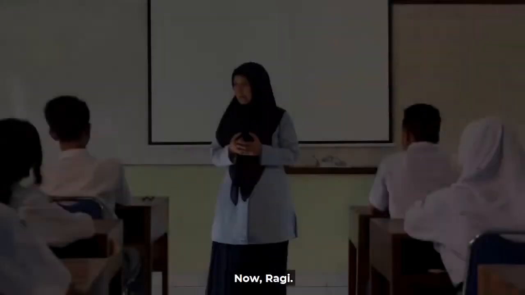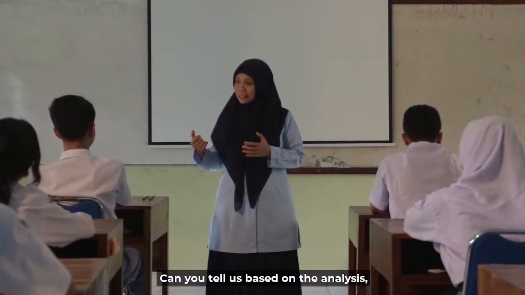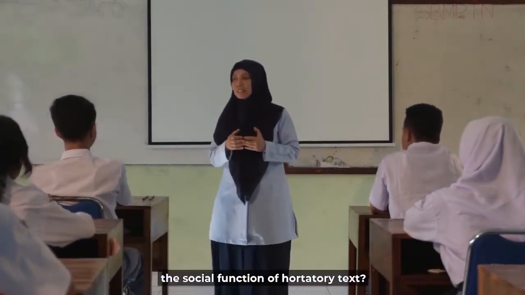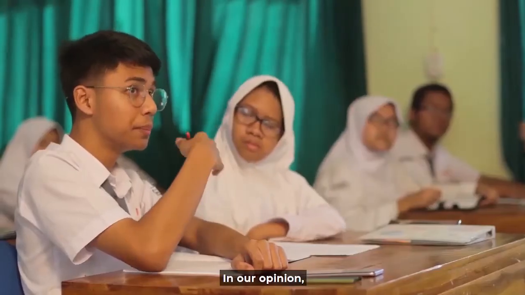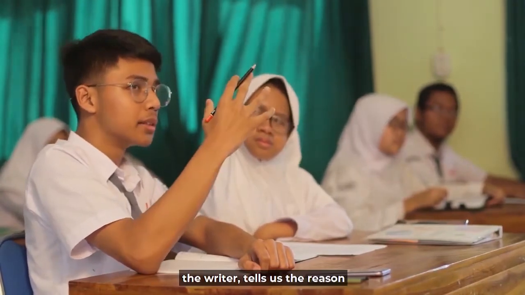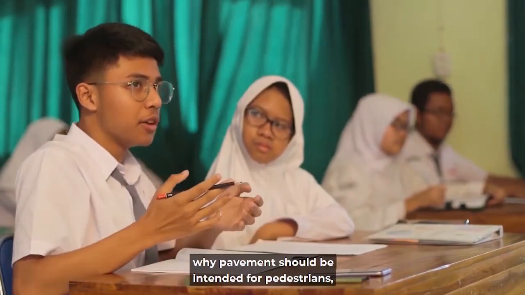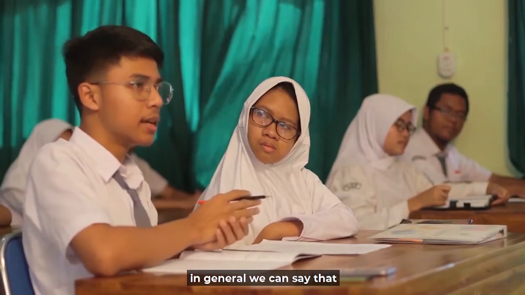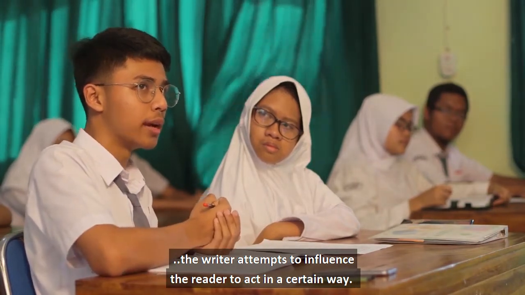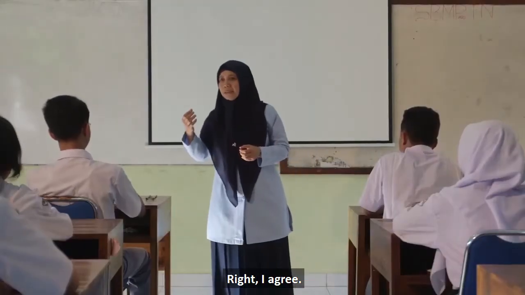Good. Now, Raki, can you tell us, based on the analysis, the social function of hortatory text? In our opinion, based on my discussion with Anis, the writer tells us the reason why pavement should be intended for pedestrians, not for sellers. So, in general, we can say that through hortatory text, the writer attempts to influence the reader to act in a certain way. Right, I agree.